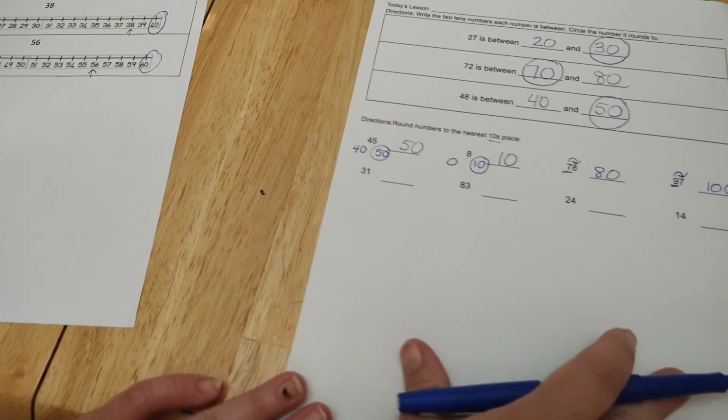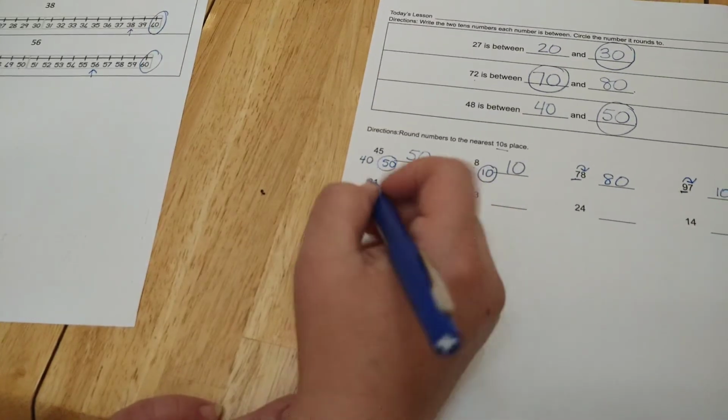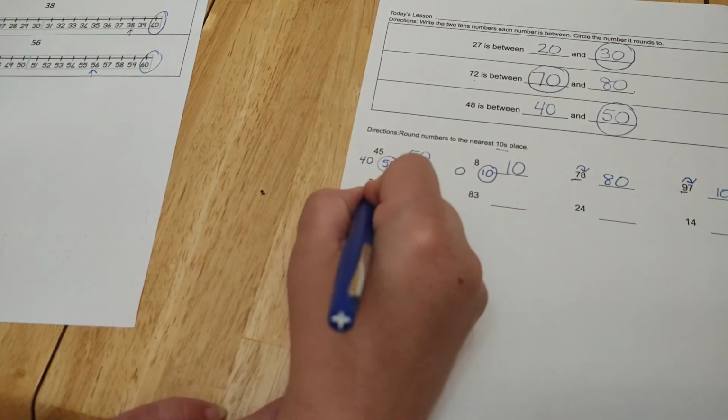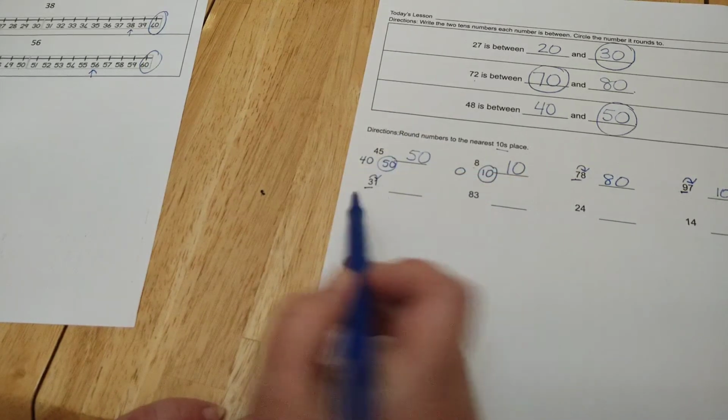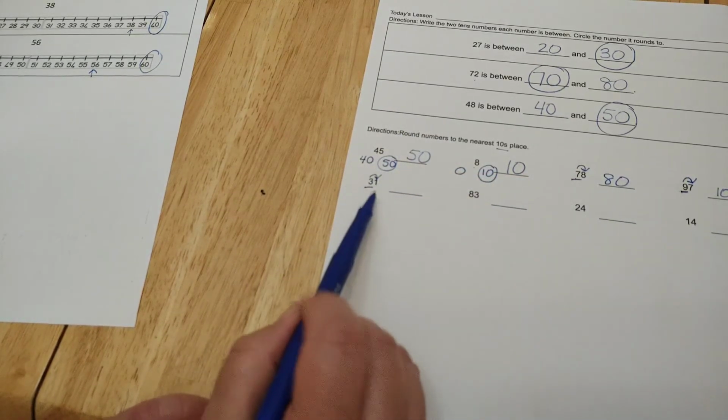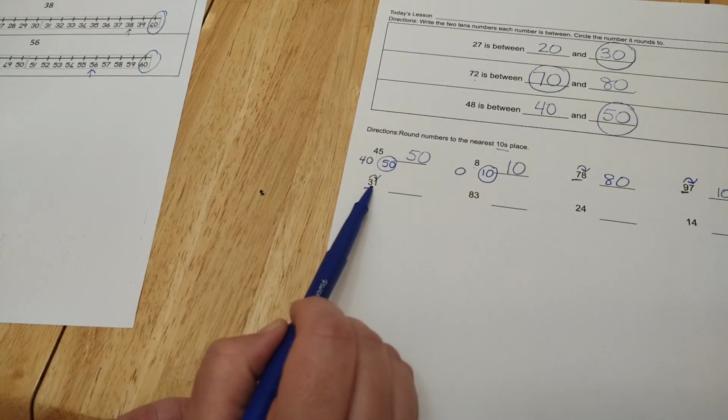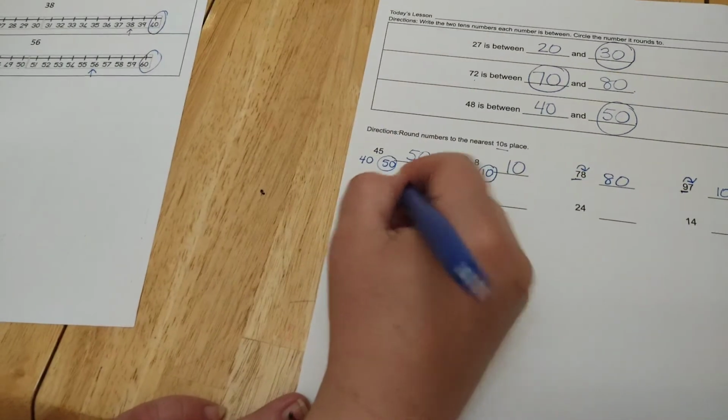Now let's look here. 31. I'm rounding to the nearest tens place. I'm going to underline my 3. Look next door. 5 or more, raise the score. 4 or less, let it rest. 1 is less than 4. So that 3, I'm going to let it rest, which means I'm not going to change it. I'm going to make that 3 a 3.